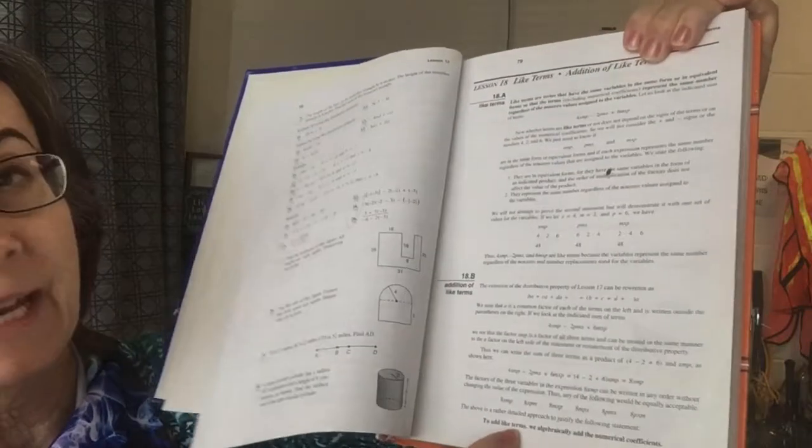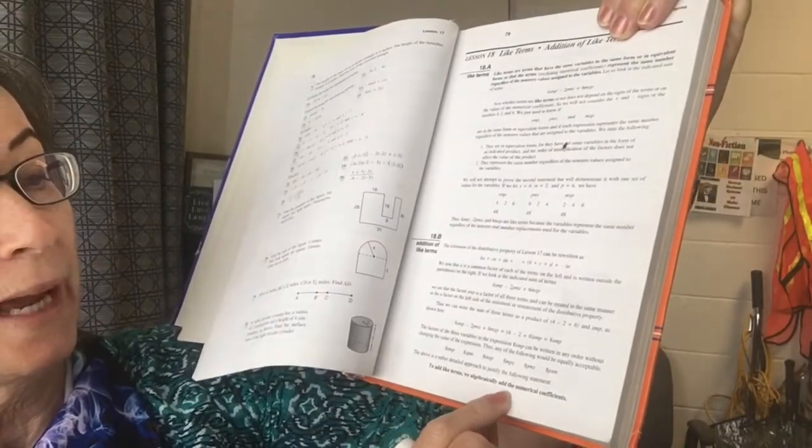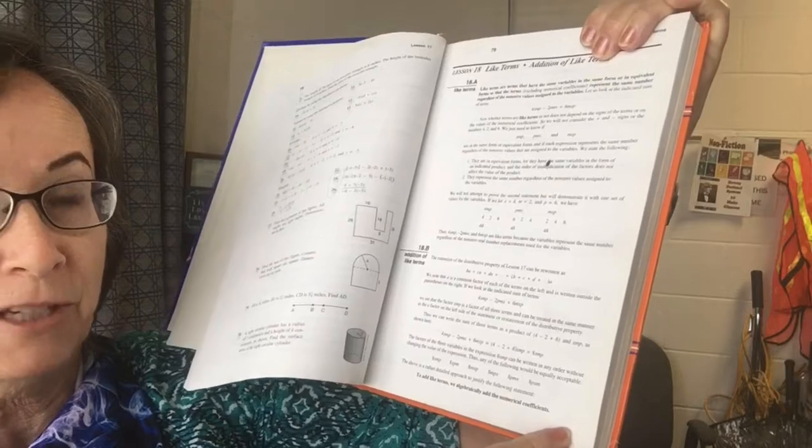So when we're adding like terms, the statement is at the bottom of your book here. To add like terms, we algebraically add the numerical coefficients.